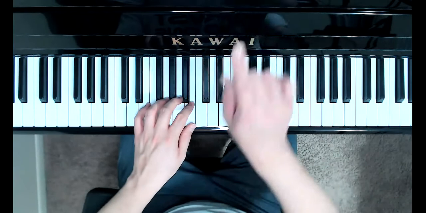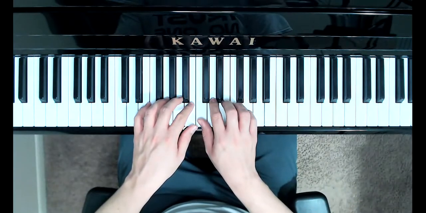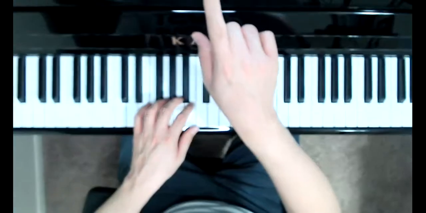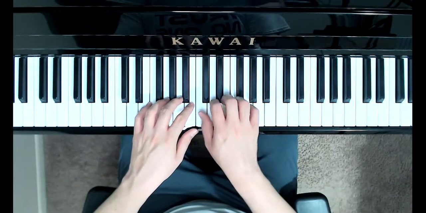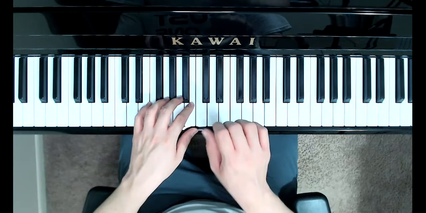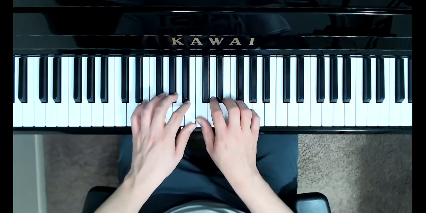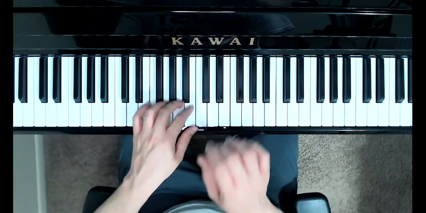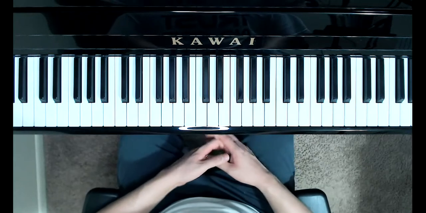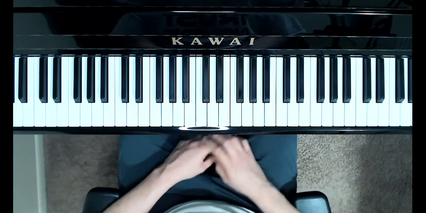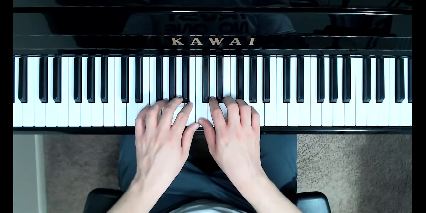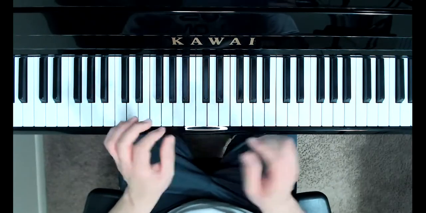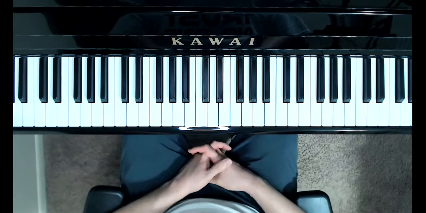In the right hand, for measure number 2, along with measure number 6, we also have these quarter notes with staccato. Okay, so it's very important when we play these staccato notes that we don't want to accent them, only play them shorter than a regular quarter note. Here's a regular quarter note, and here's a staccato quarter note. Notice that one is shorter than the other.